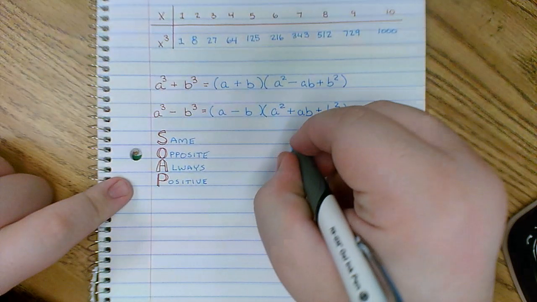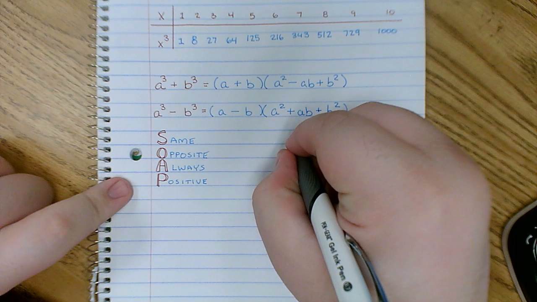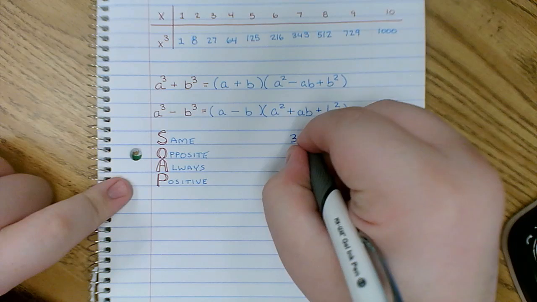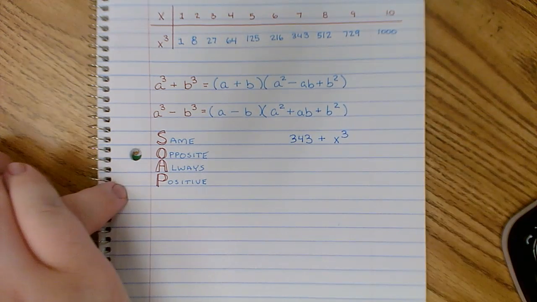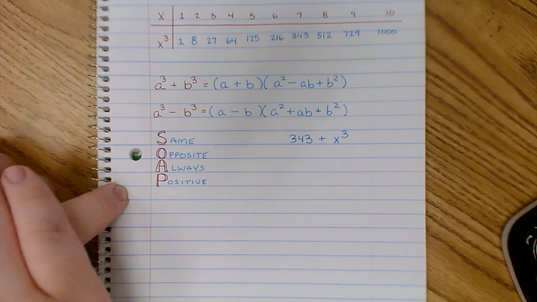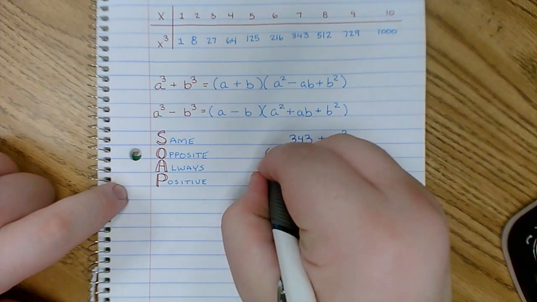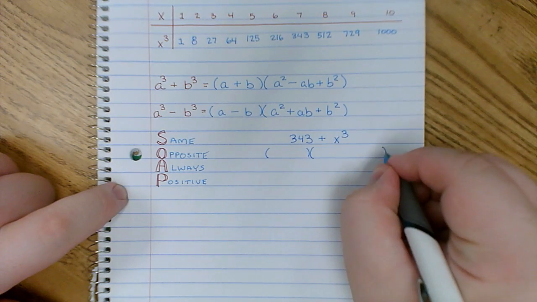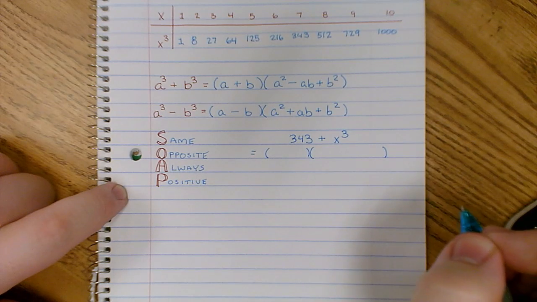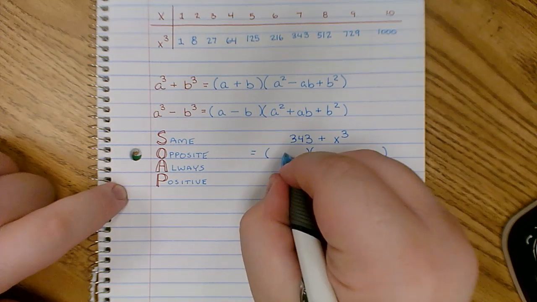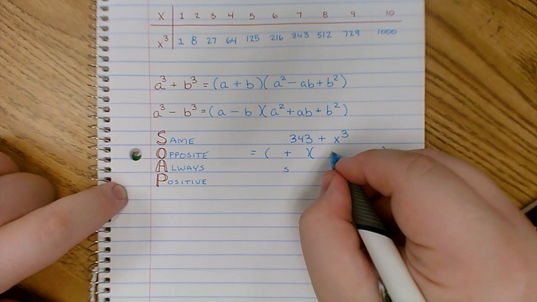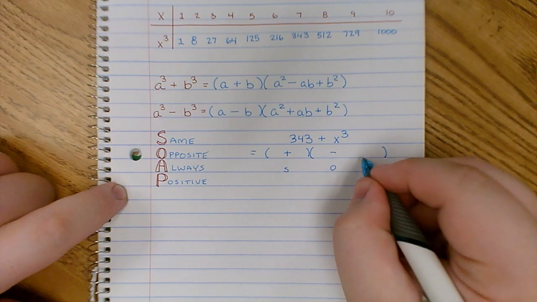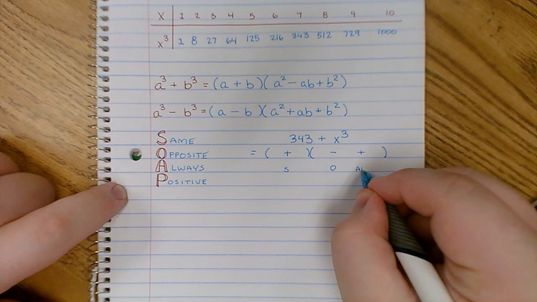So let's say I gave you 343 plus x cubed. I'm just starting off kind of mean and putting the x cubed in the back. The answer would be a binomial times a trinomial. We started out with the plus sign, so our first sign is the same. Since we started out with the plus sign, our second sign has to be the opposite, and our last sign has to always be positive.